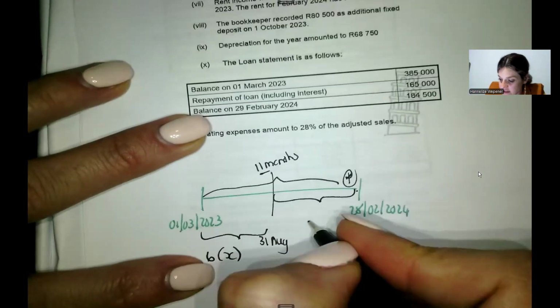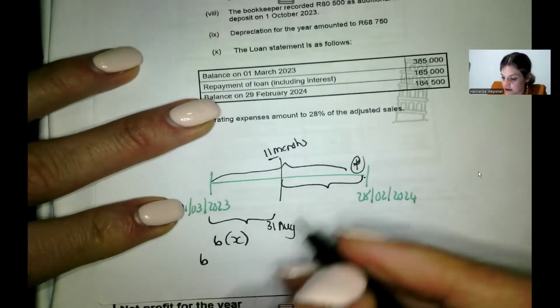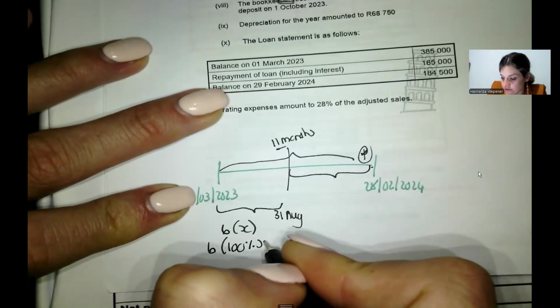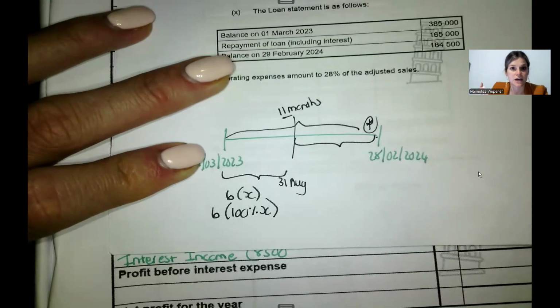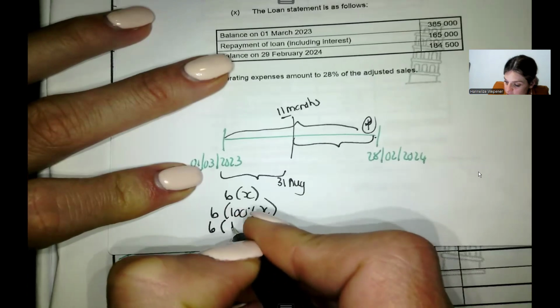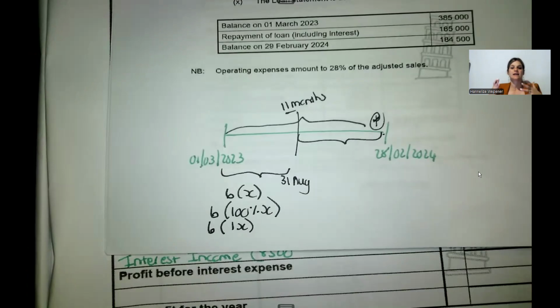then received not 100%. So I want to write this here real quick. So it's 100% of X is what you received previously. So because you wanted 100% of your monthly rent, therefore, you could have also said just 1X, because 100% of an amount is 1 times that amount.